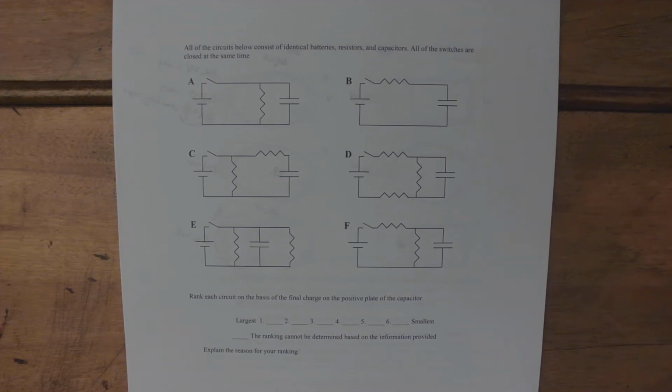This is problem 26. It is a homework problem. A, B, C, and E are similar to what we did in 25, but D and F are a little bit tricky, and here's why.